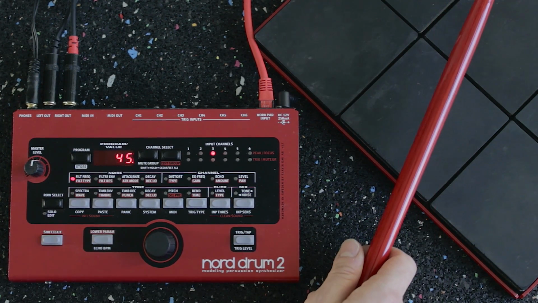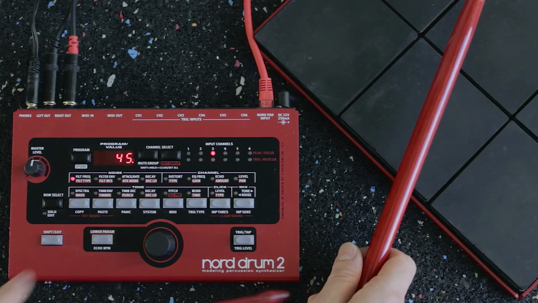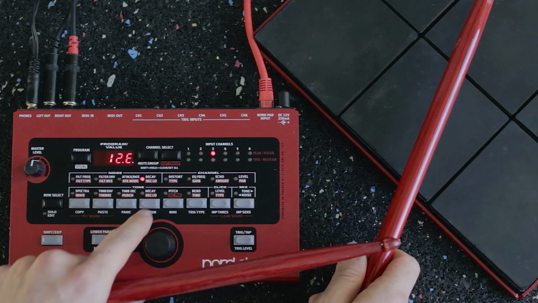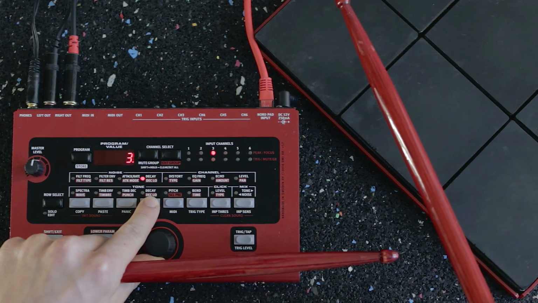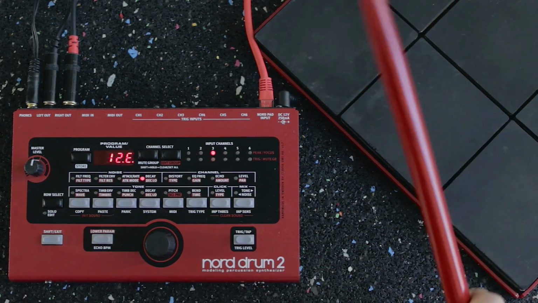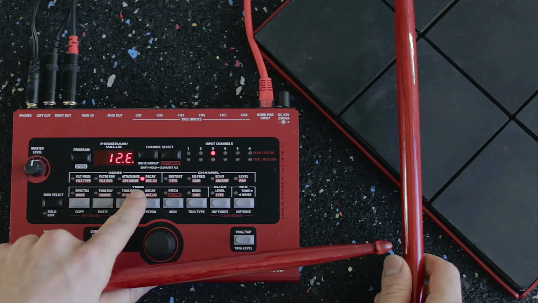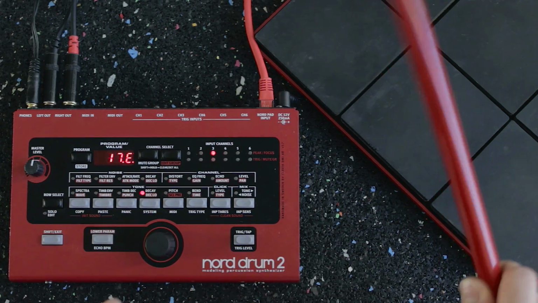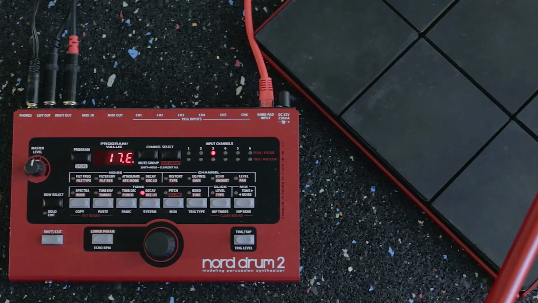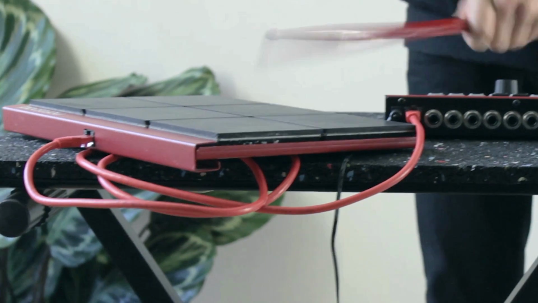Let's do the same thing to the decay of the noise as we did before to the tone section, making decay and decay low different lengths. And we'll need to do this to the tone section as well. So now we have a basic kit.